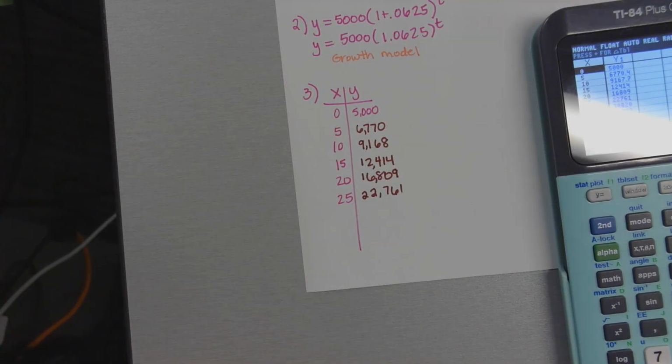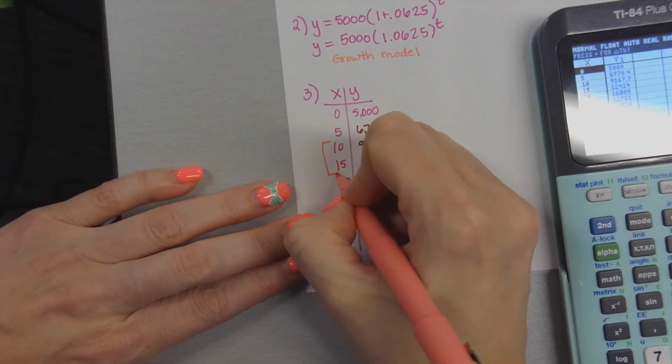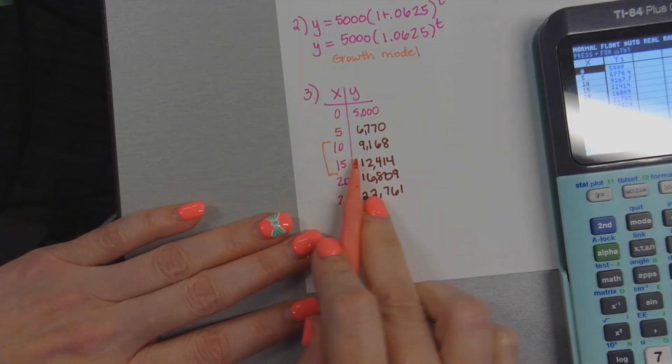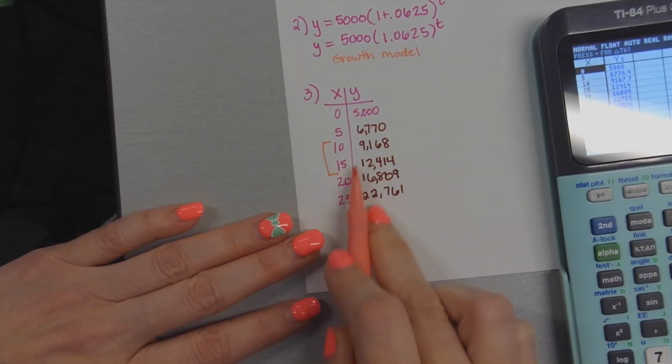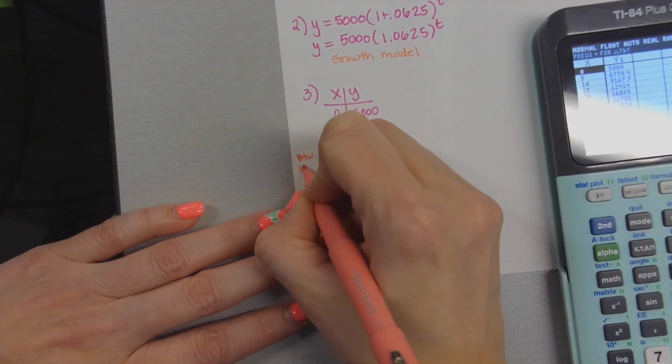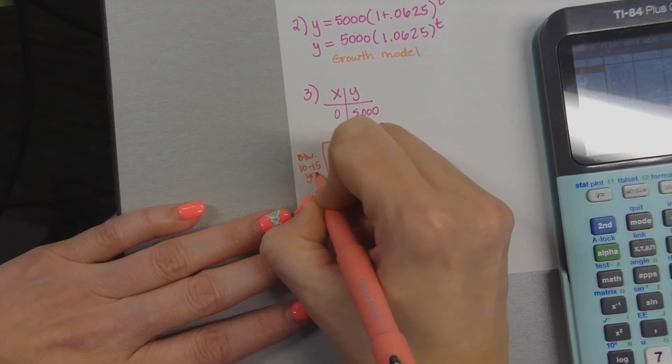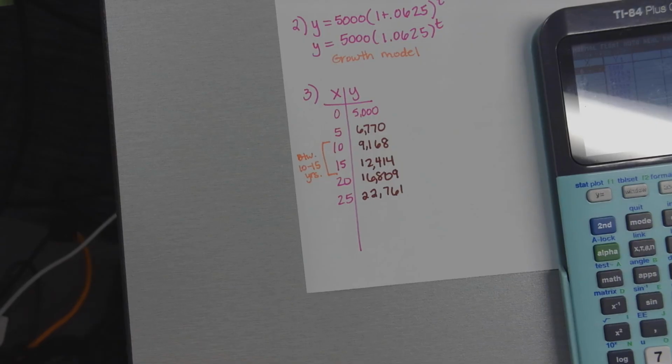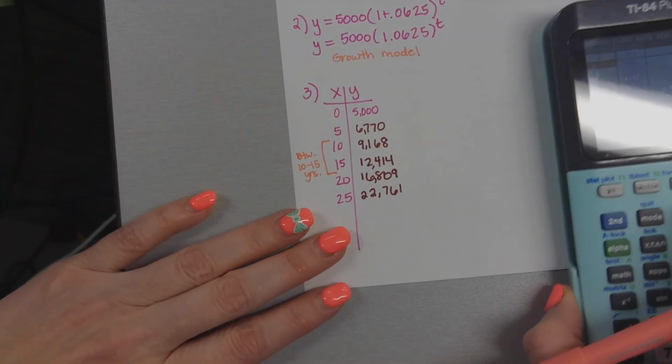Okay, so remember that we're trying to find how many years it will take for it to be above, or for it to be worth 10,000. So if you look at your table, okay, you have to make sure you go above 10,000. Based on our table alone, we should know that our answer is somewhere between 10 and 15 years, because from 10 to 15, it's going to cross that 10,000. Okay? All right, what questions do we have on this part so far?